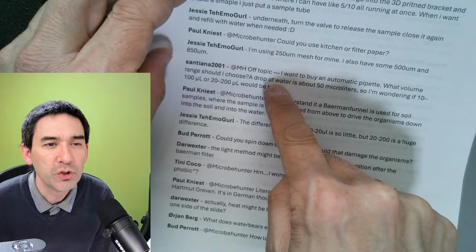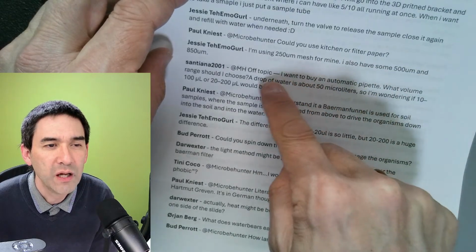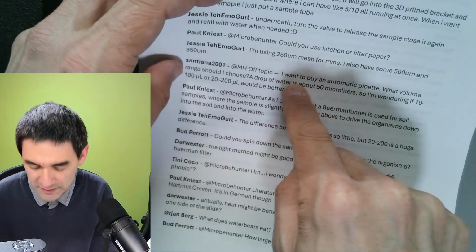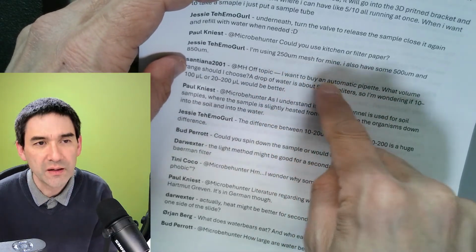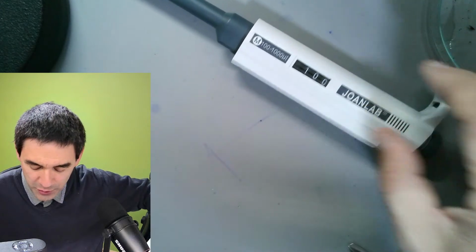I want to buy an automatic pipette. What volume range should I use? A drop of water is about 50 microliters, so I'm wondering if 10 to 100 microliters. Okay, so the question here is that you want to buy a microliter pipette, and which one should you buy? Honestly, it's a question of personal preference.